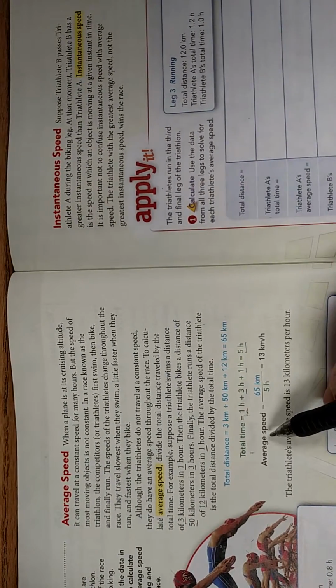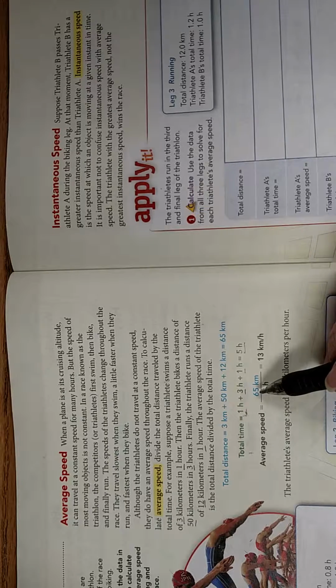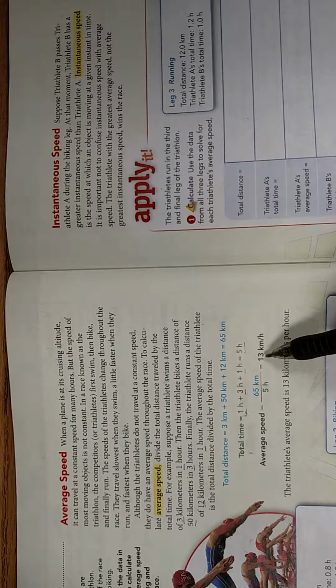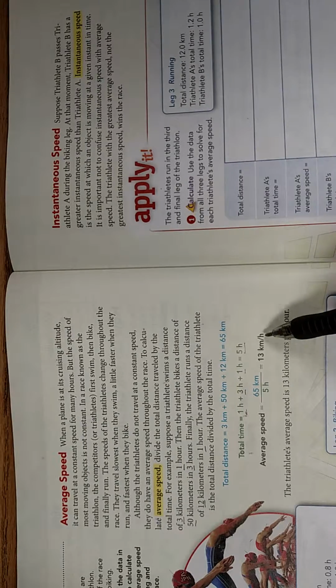Then, to get our average speed, we put 65 kilometers per our total time, which is 5 hours. And this ends up being 13 kilometers per hour was the average speed.